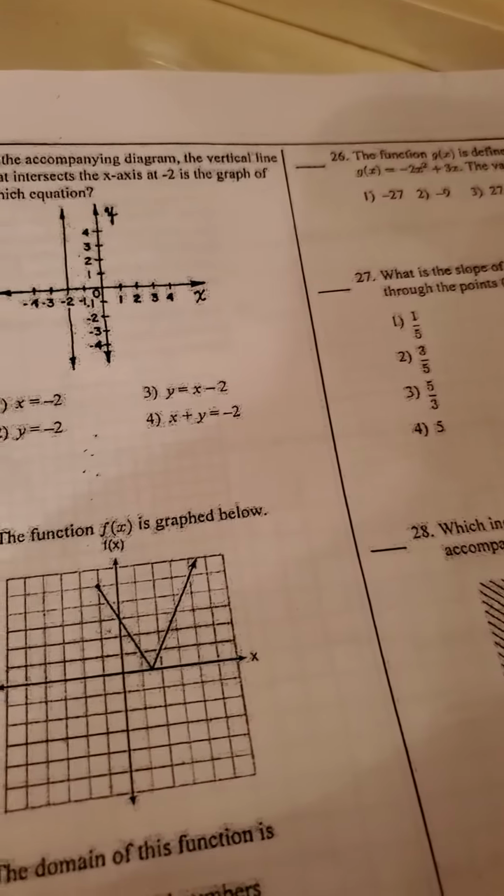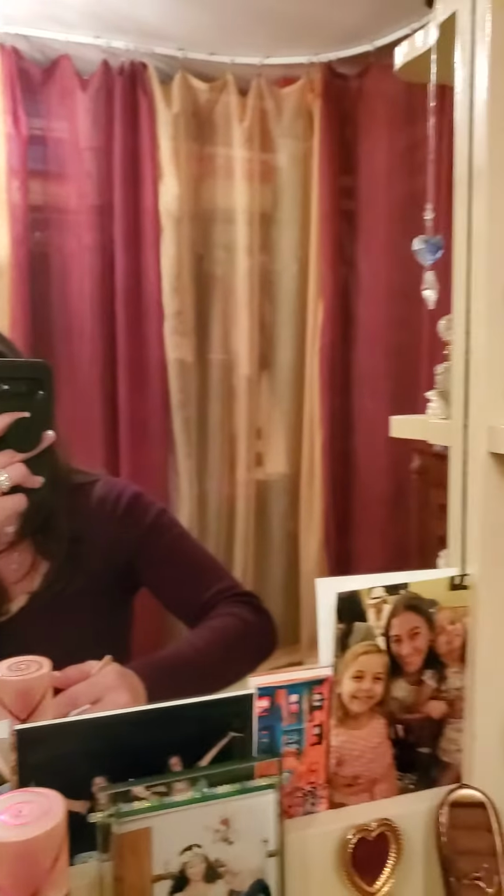All right, guys, coming at you live from my room. Well, my closet, I guess. Yeah, there's just some stuff in here. I'll show you later, though.